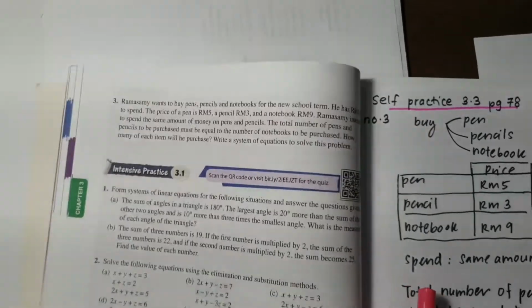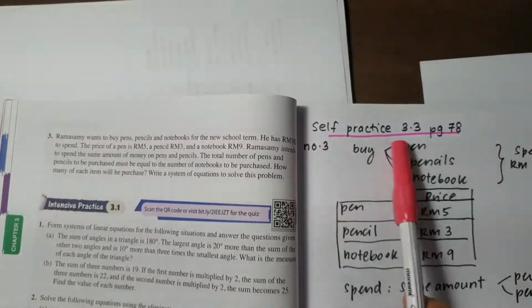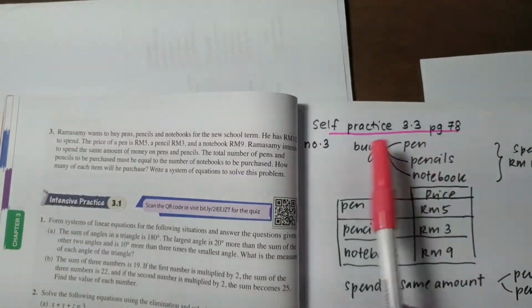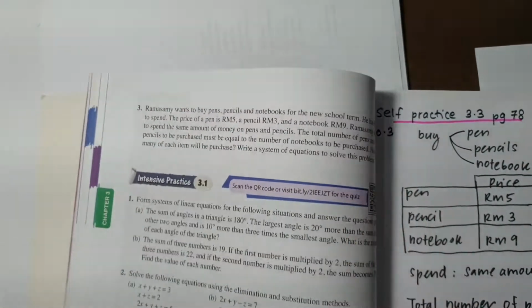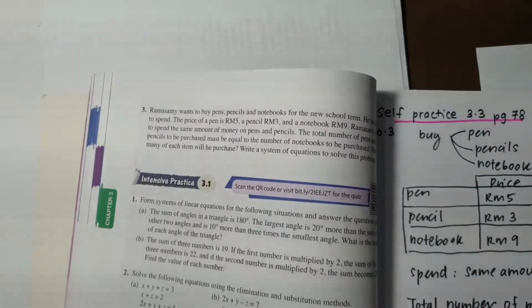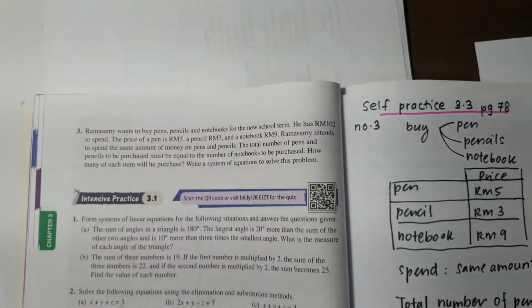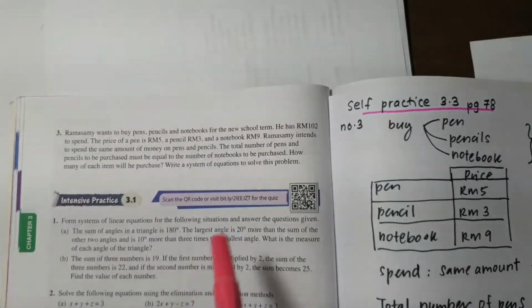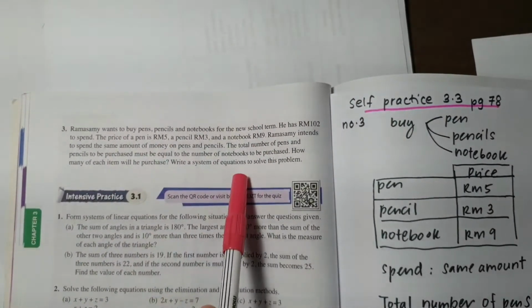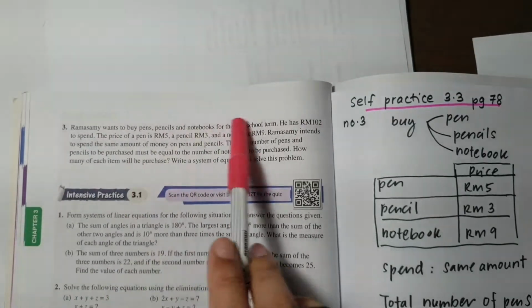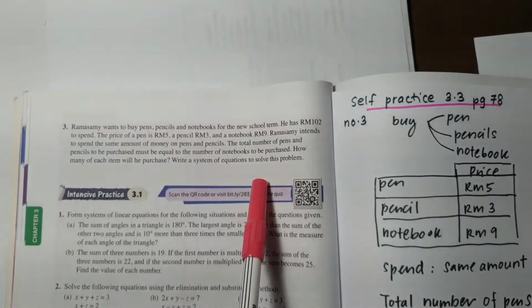So let's answer this question. Self-practice 3.3, your textbook exercise number 3. So this is a linear equations, solve problem question. You must understand the given situation and then represent all the given information using mathematical symbols.